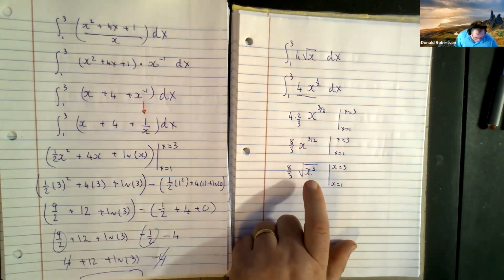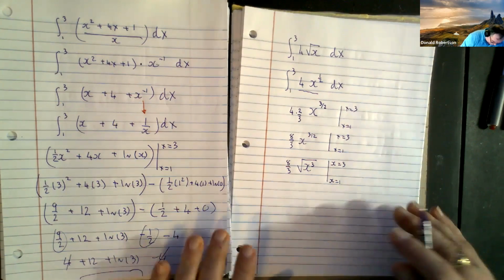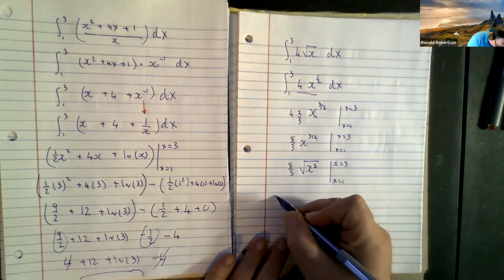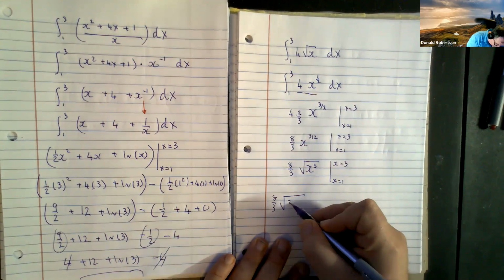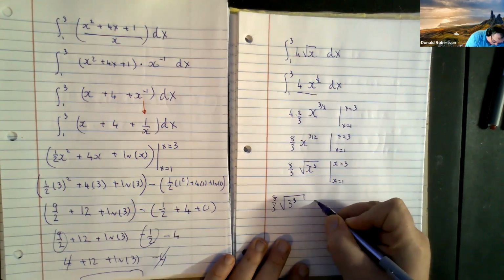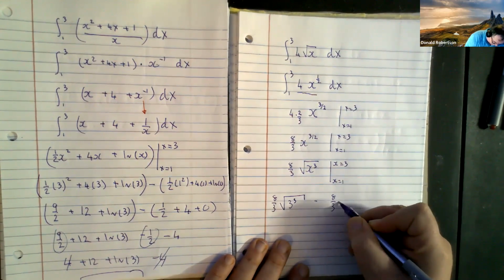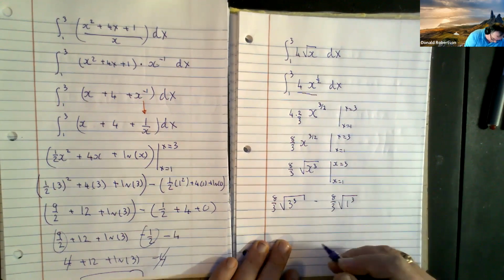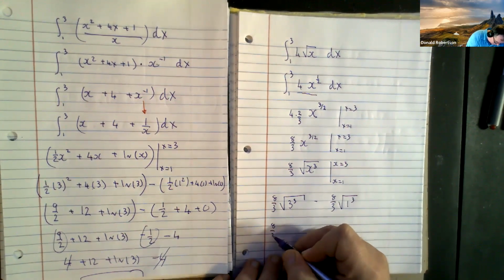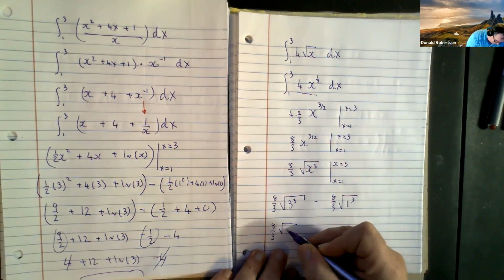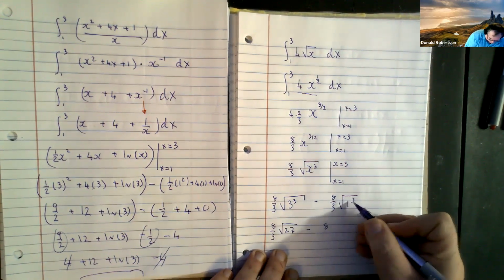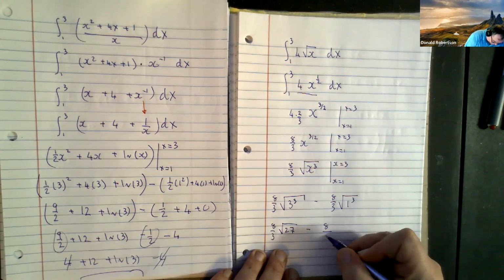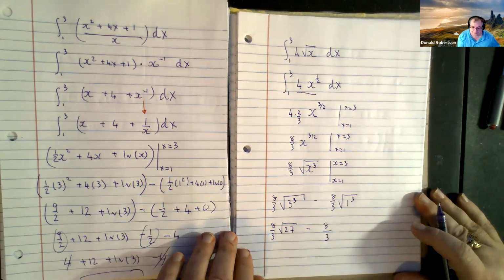Now, the advantage of leaving it in this format is that when we evaluate it, it's going to be 8/3 the square root of 3 cubed, take away 8/3 the square root of 1 cubed. So that's 8/3 the square root of 27, take away, well, 1 cubed is 1, the square root is still 1, right? So take away 8/3, looking good.